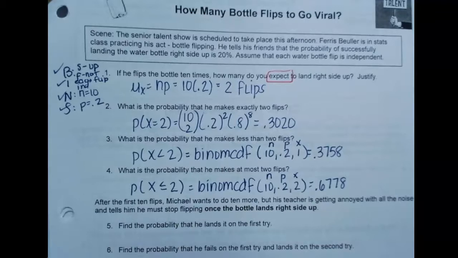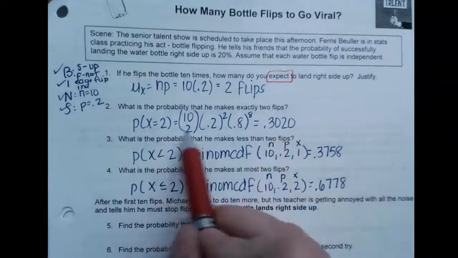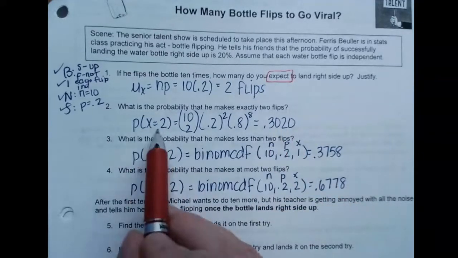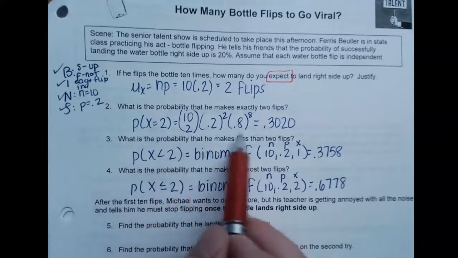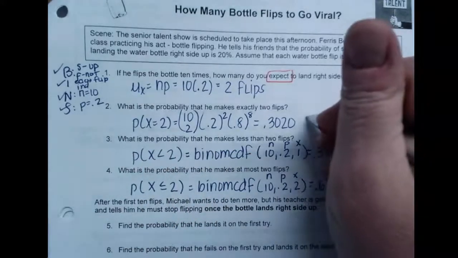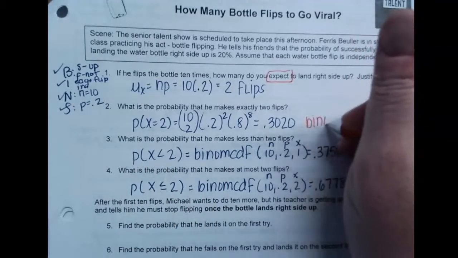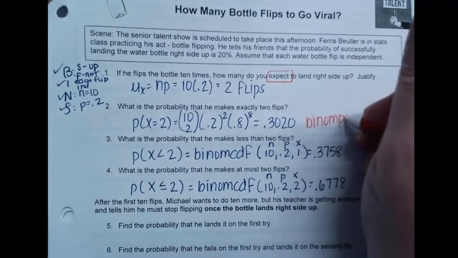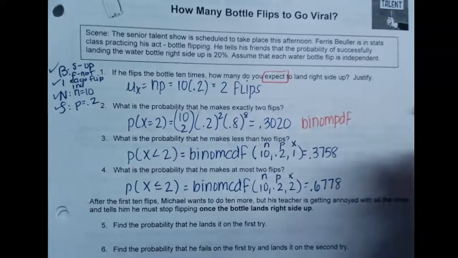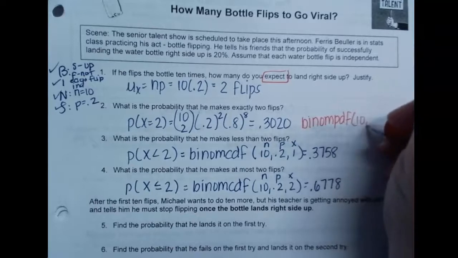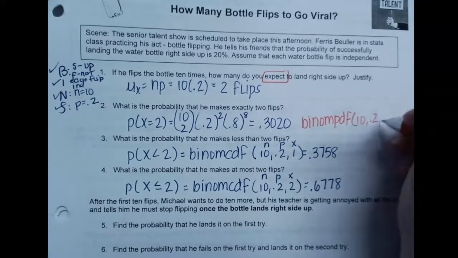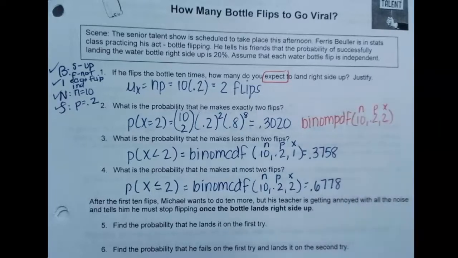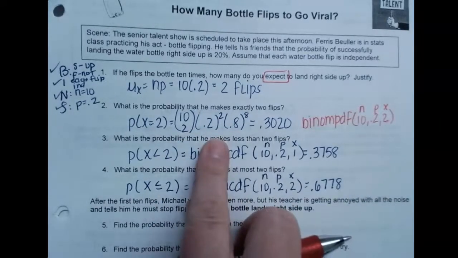What is the probability that he'll make exactly 2 flips? So I set the formula up here that I want, and it's an exact number, so I showed it out. The other thing you could have written was binompdf, because it's a particular number, and then you could have had 10, 0.2, and we're talking about 2, and make sure you label n, p, and x. These two things say the same thing.